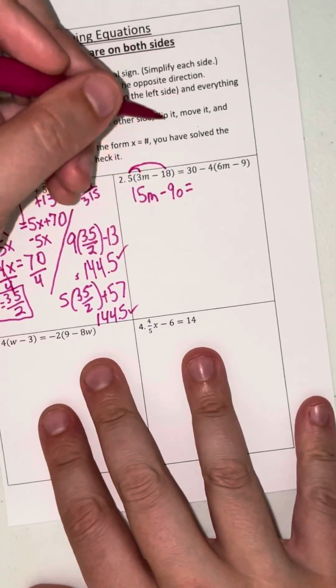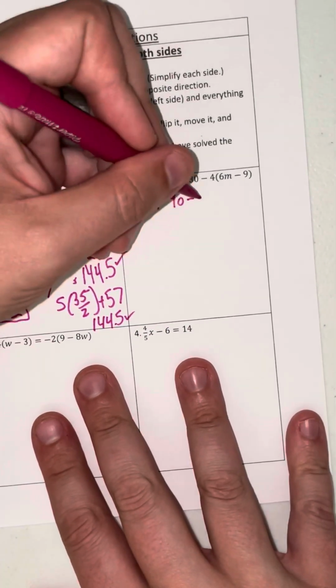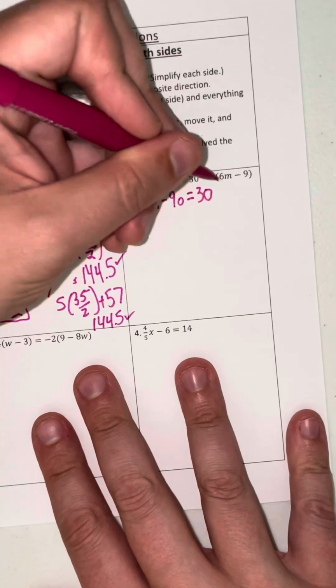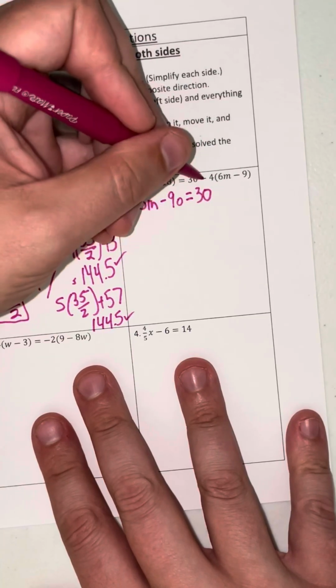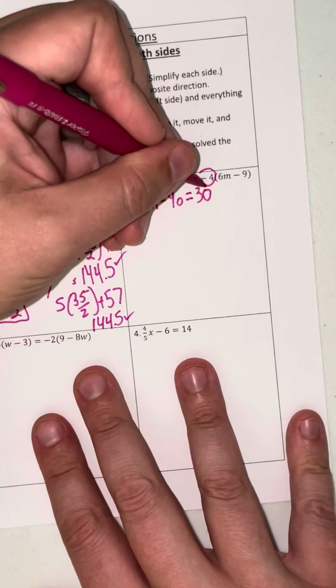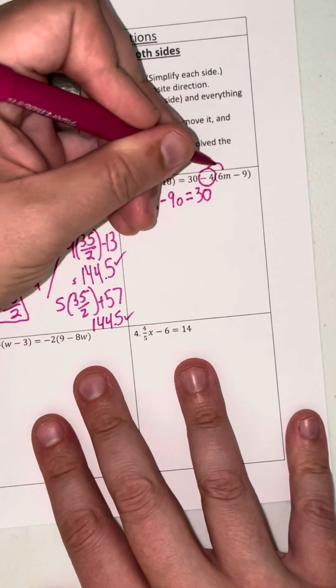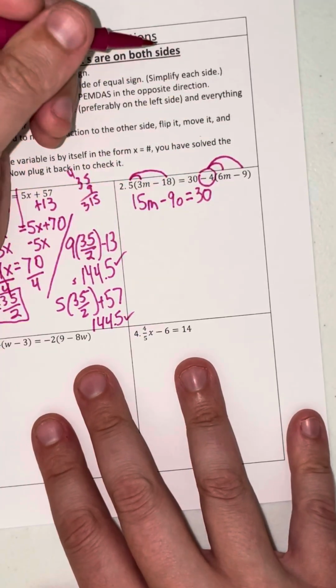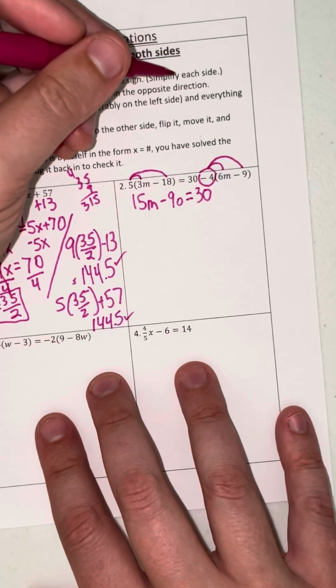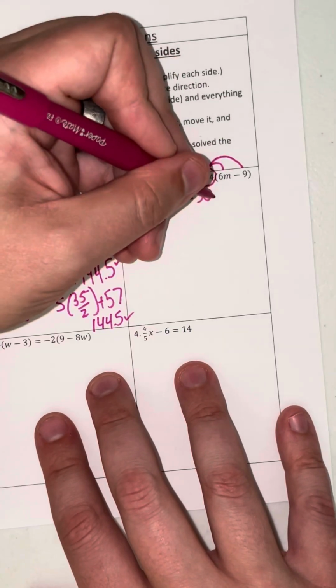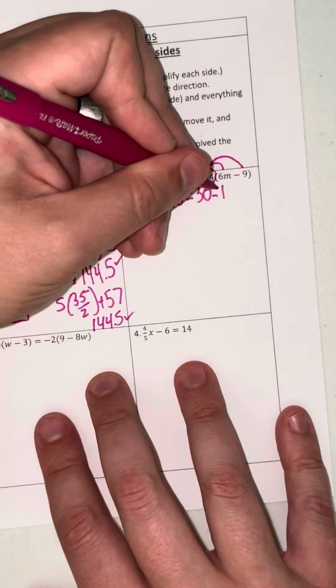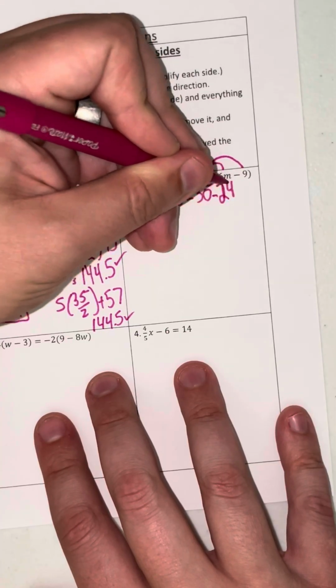On my other side, I have 30, and then remember, as I distribute, it's negative 4 times 6m, and negative 4 times negative 9. So first I get a negative 24m.